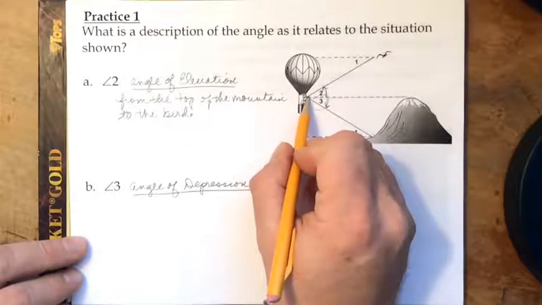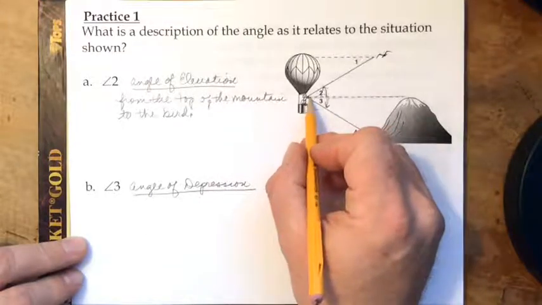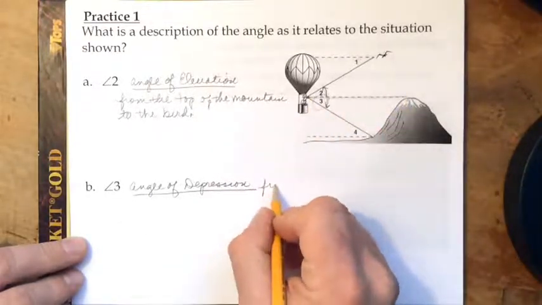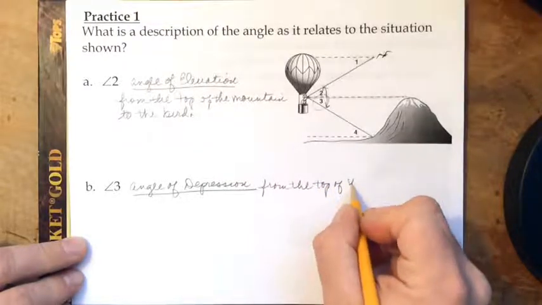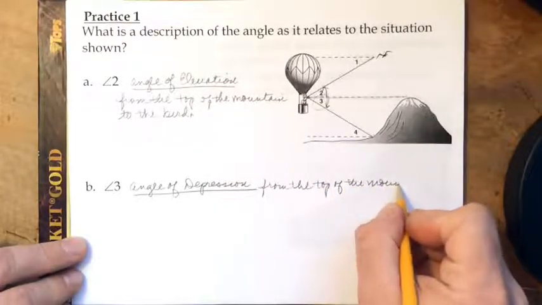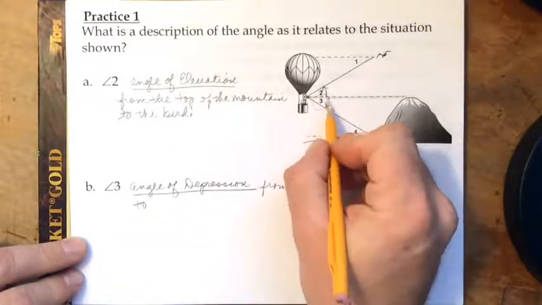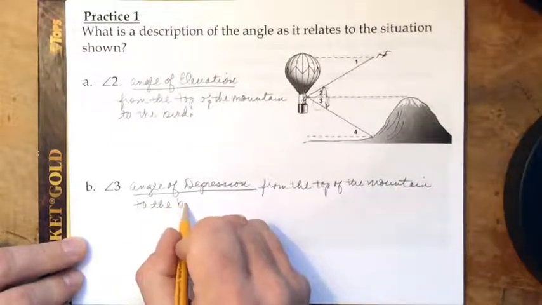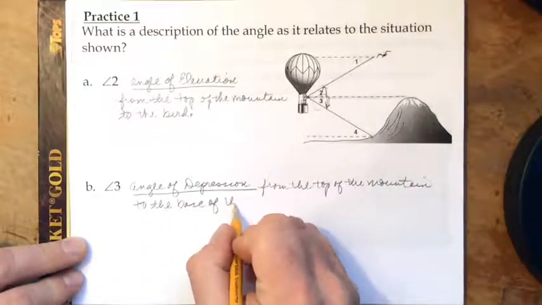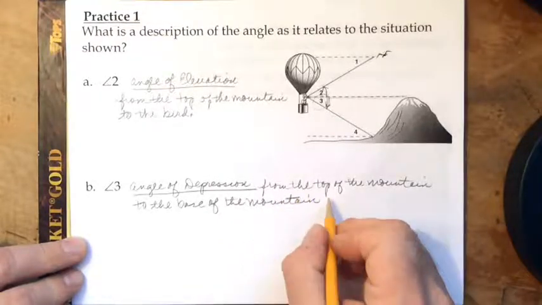So the vertex is at the boy, and the angle of depression for angle 3 goes from the top of the mountain downward to the base of the mountain, or sea level.